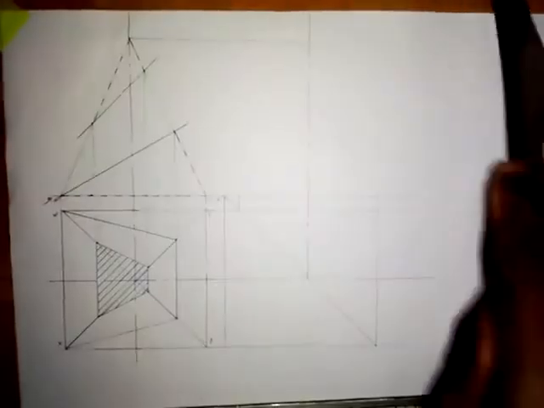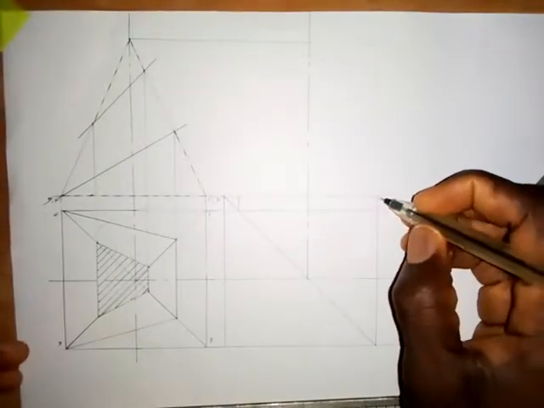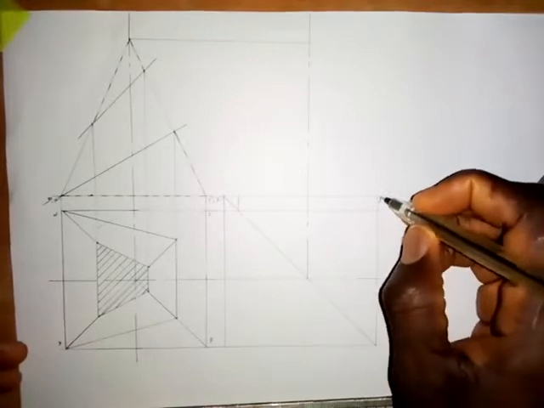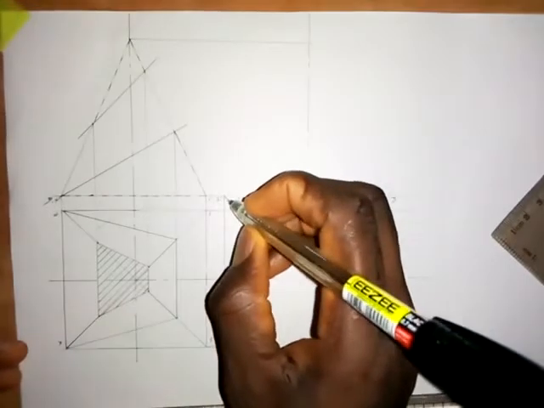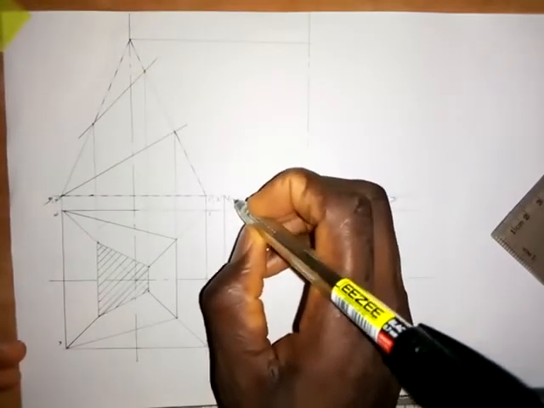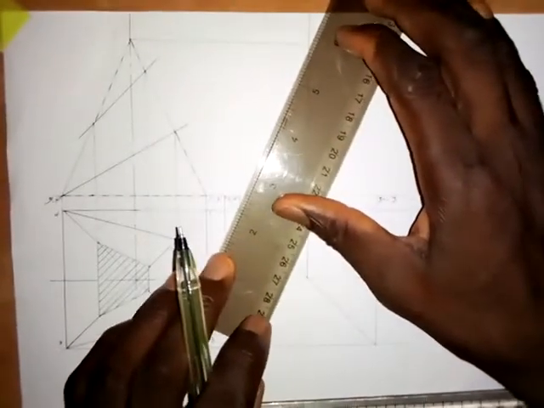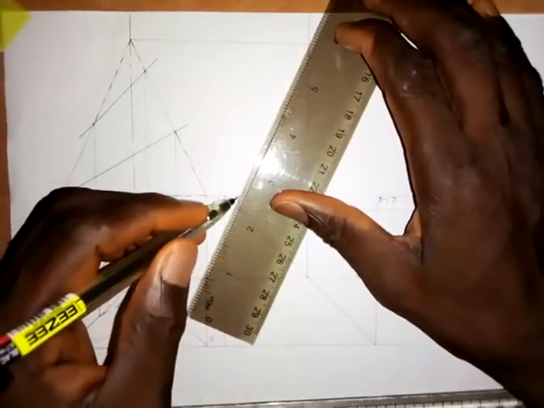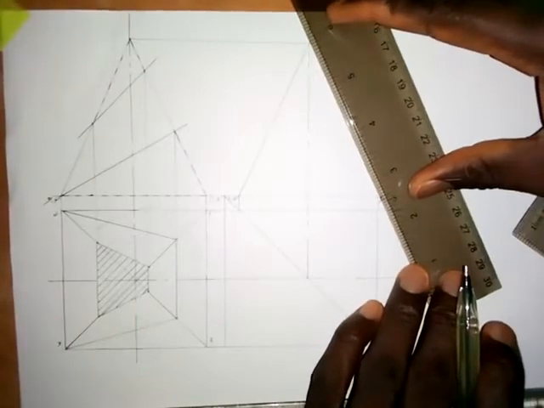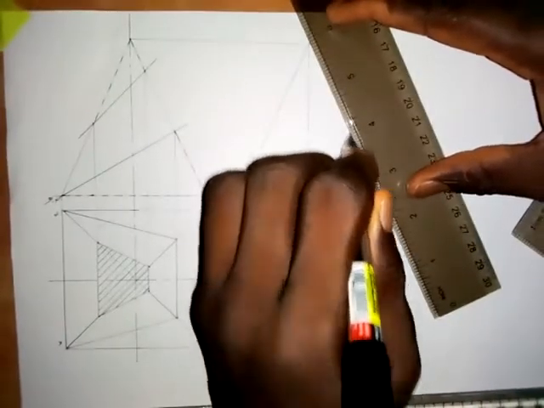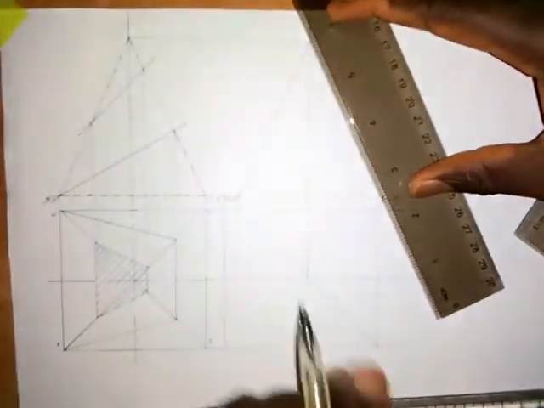So the next thing is I'm going to number it. This line here contains 2 and 3. So this point is 2, and we have 3. And this line contains 1 and 4. This point contains 1 and 4. So we are going to join line 1 and 4 to the height of the pyramid, and line 2 and 3 to the height of the pyramid.